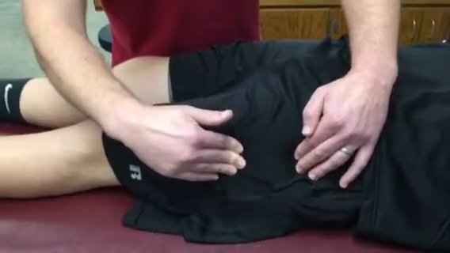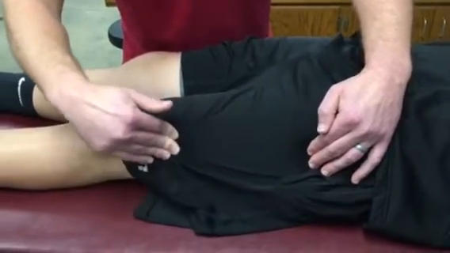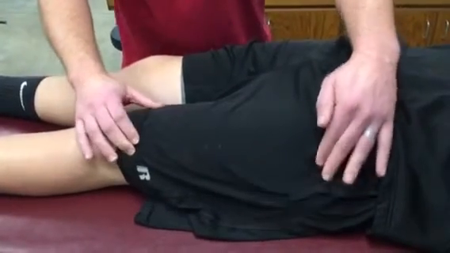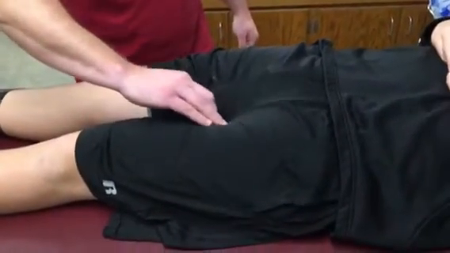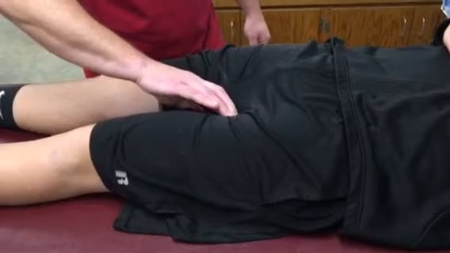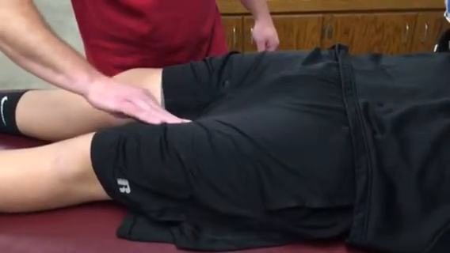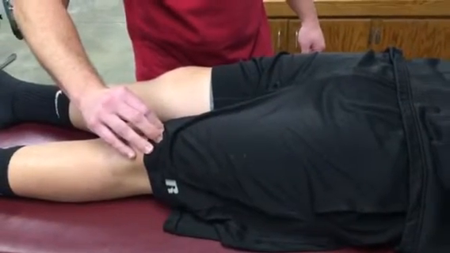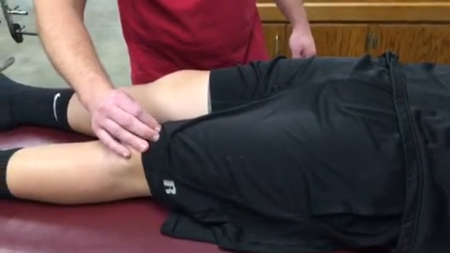It's still quadricep muscle, it's just anterior lateral, and it again goes over to this quad tendon area. The vastus medialis is going to be on the medial side, and it's going to go down anterior medial aspect to the quads, to the quad tendon. So those are your 4 quadricep muscles.